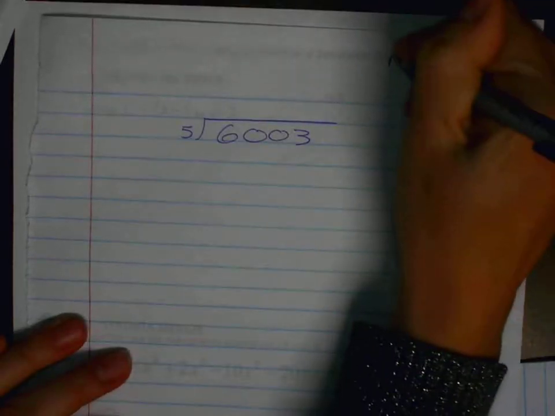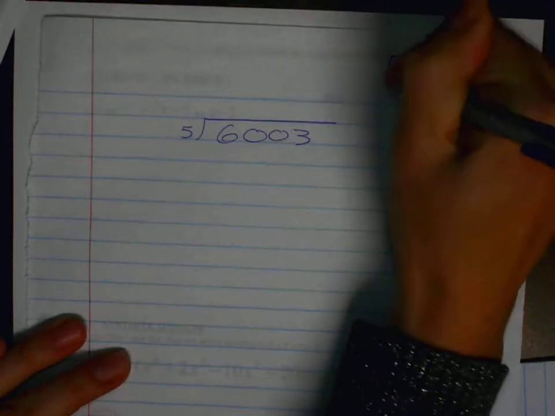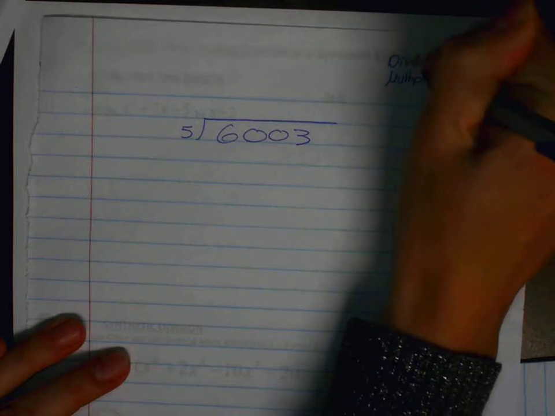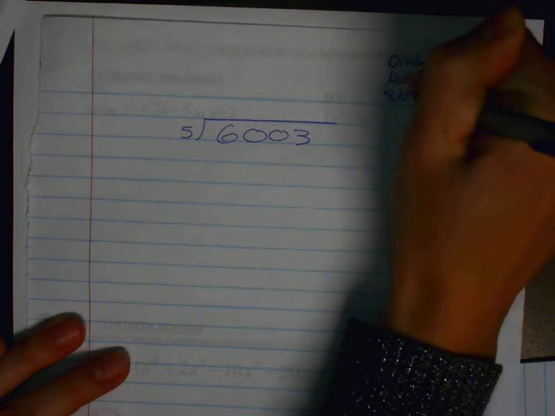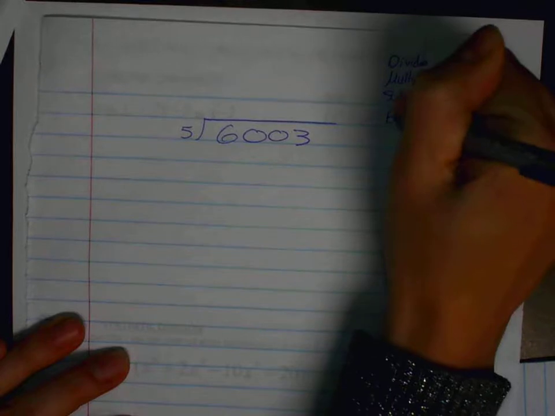Okay, this is the unit for day 3 notes, long division and synthetic division. Before I start the notes, I want to go over one of the problems on the warm-up, which is a review of just regular long division that we learned in elementary school. So the steps for long division are divide, multiply, subtract, and then bring down.